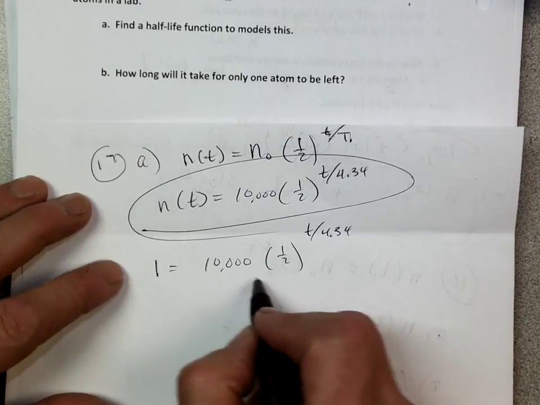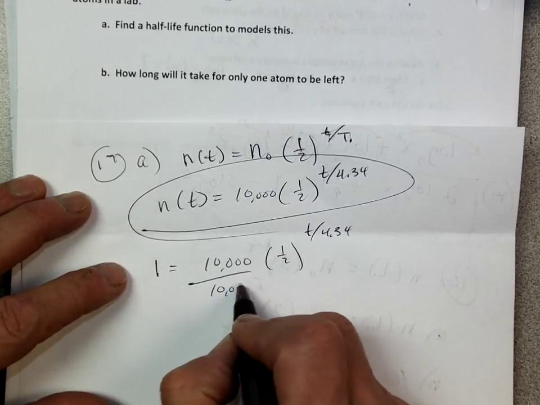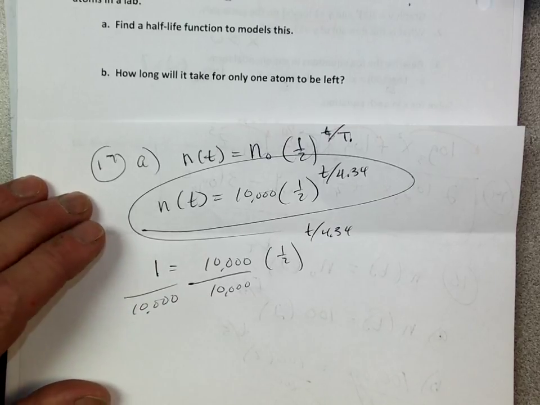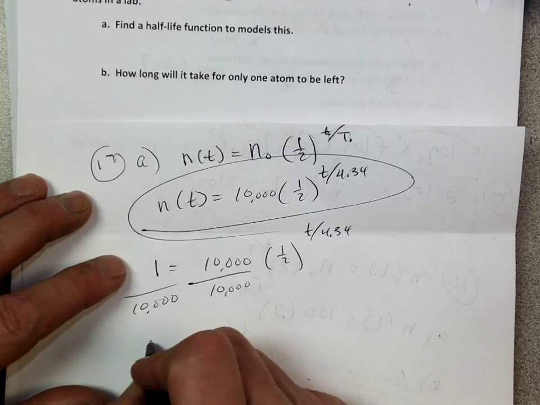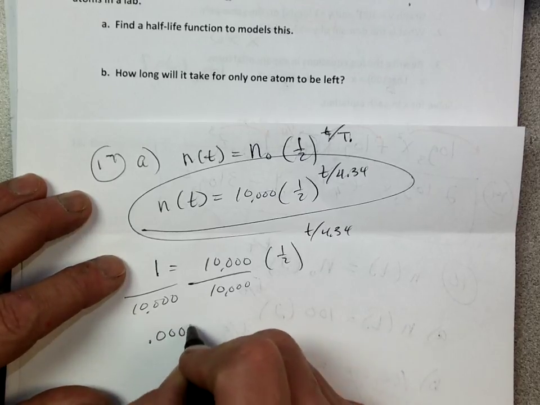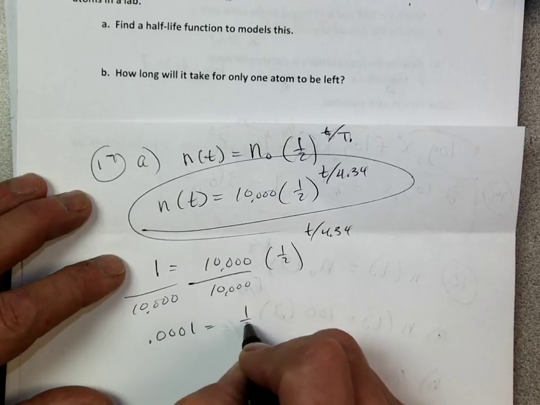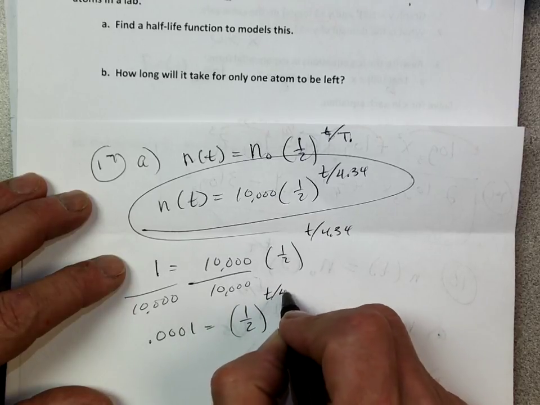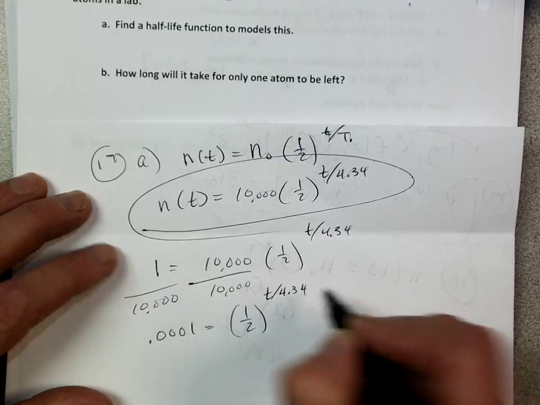I divide by 10,000, and 1 divided by 10,000 is 0.0001 equals 1/2 to the t divided by 4.34 power.